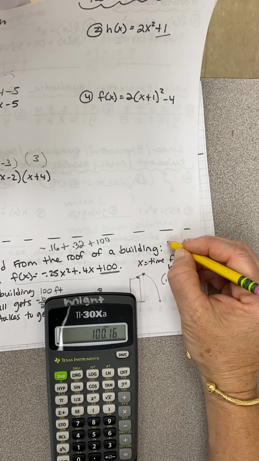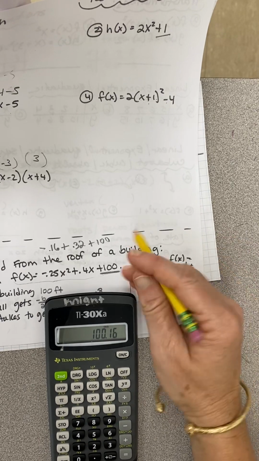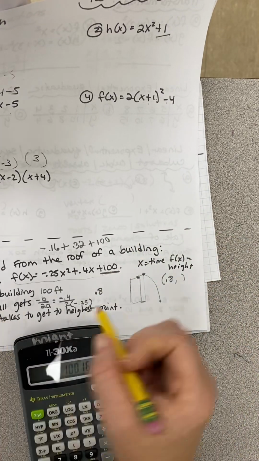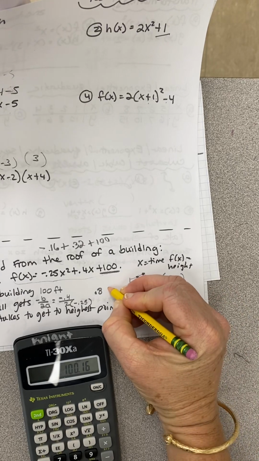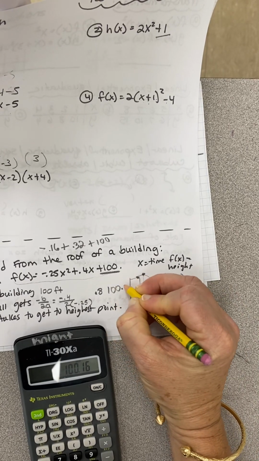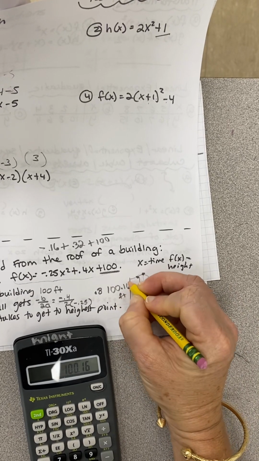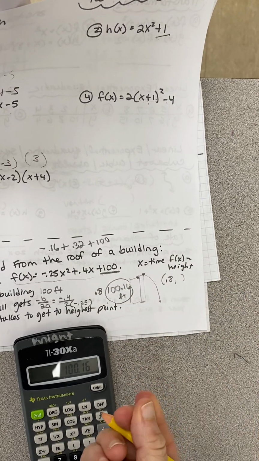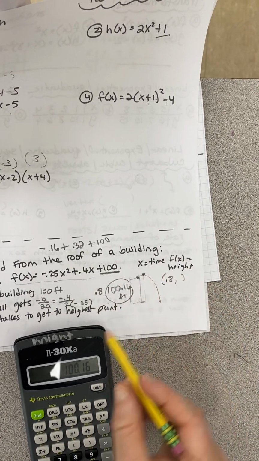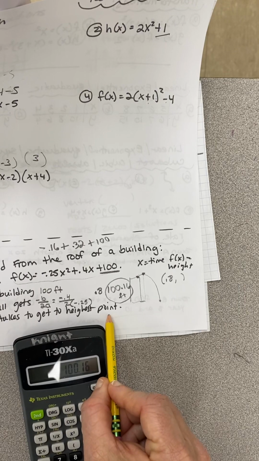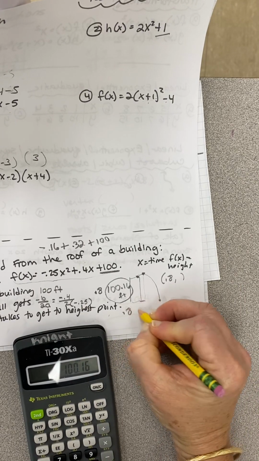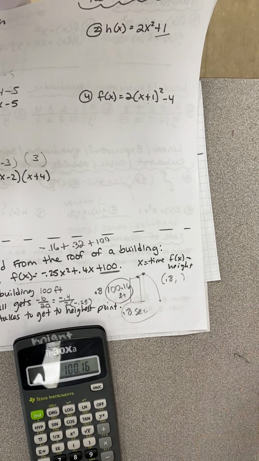Okay, so the highest the ball gets is going to be 100.16 feet. So that is a tiny little toss, right? Just a little arc there. And then the time it takes to get there is just your 0.8 seconds. Okay, that was a quick one.